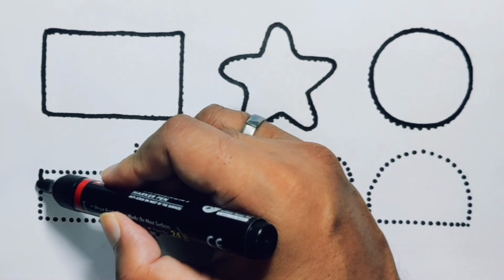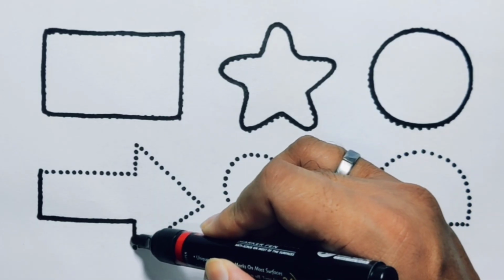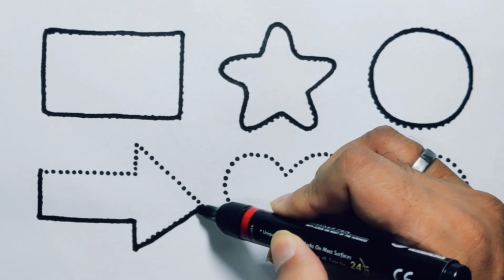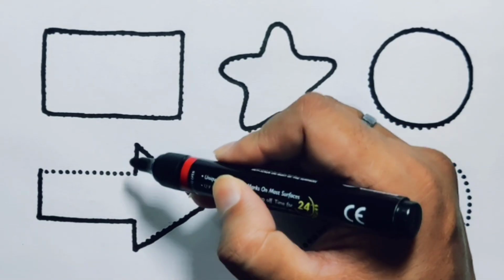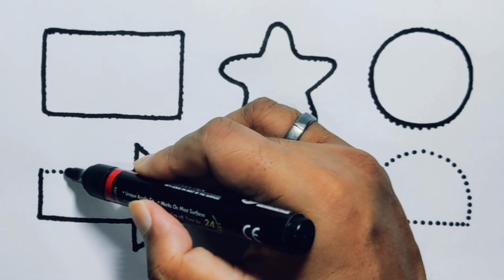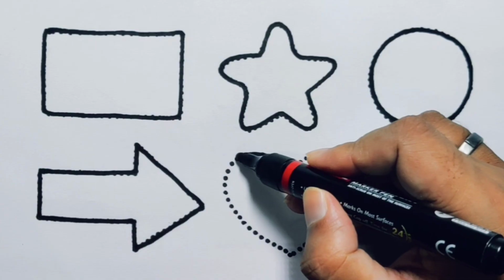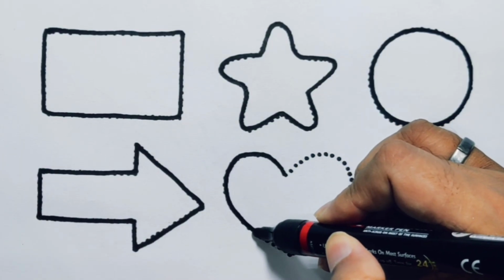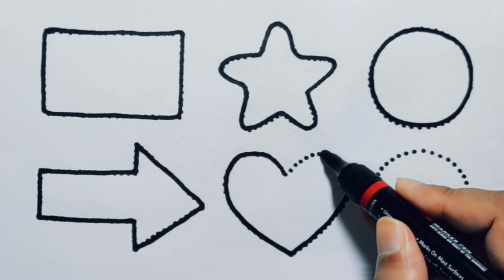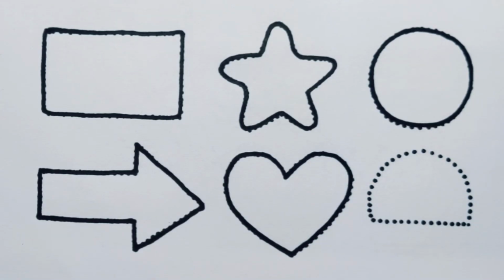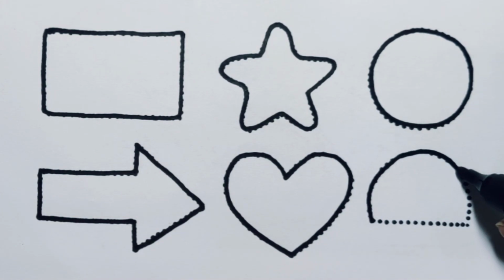Arrow. This is arrow. Heart. This is heart. Semicircle. This is semicircle.